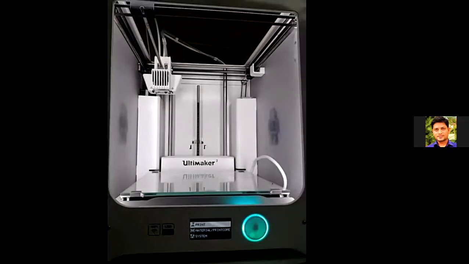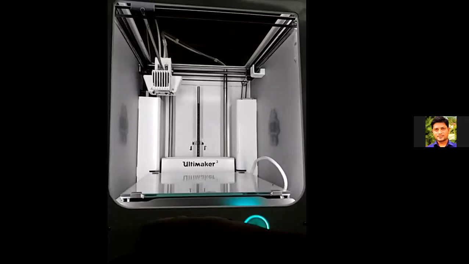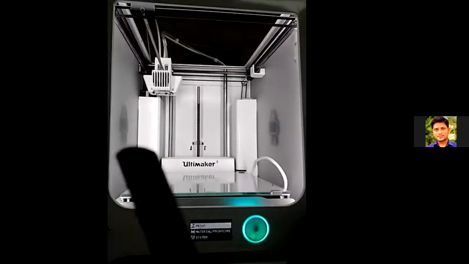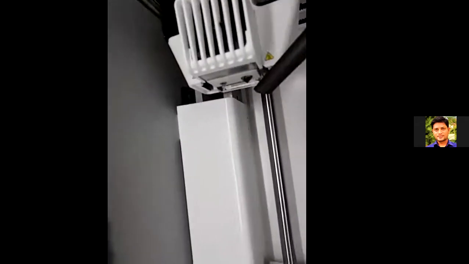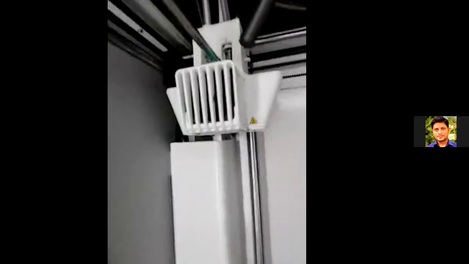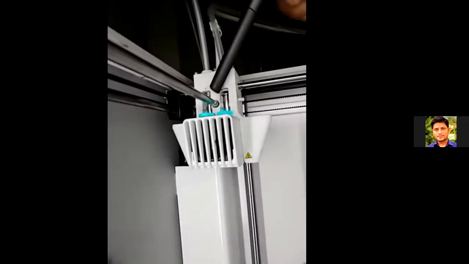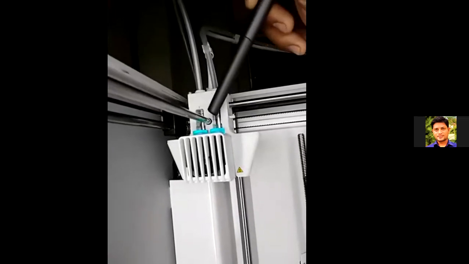So here what I'm doing is I'm taking this pen drive, which I have kept. Before going to print, I just want to show that this is basically the nozzle. This is one nozzle and this is the other nozzle, the second one. From here you can see this is the first one and this is the second one. Once it starts heating, it will become red. Now it is blue because it's cold.